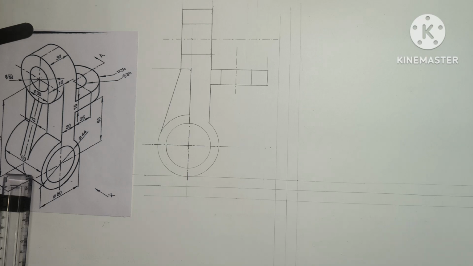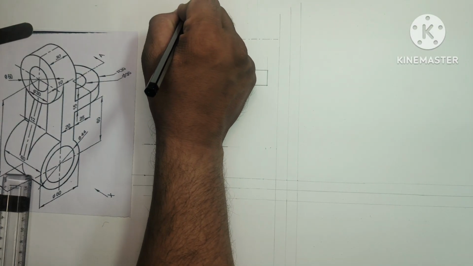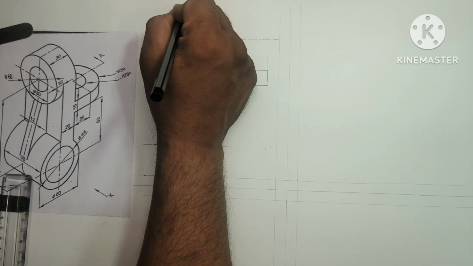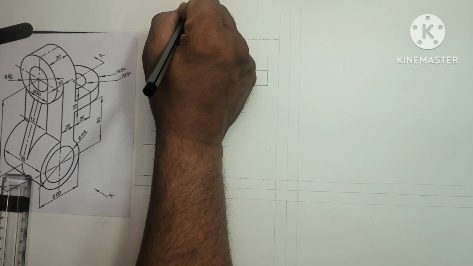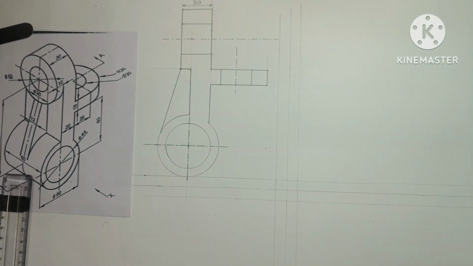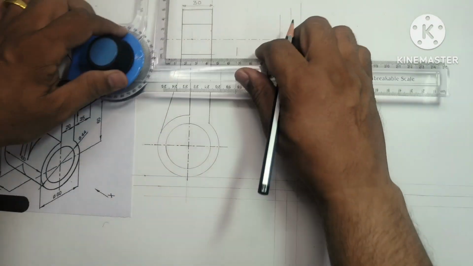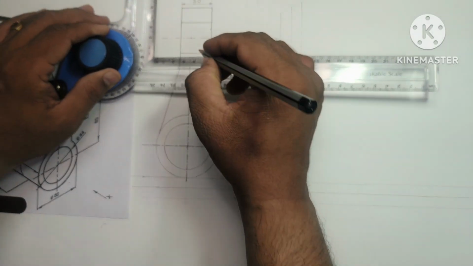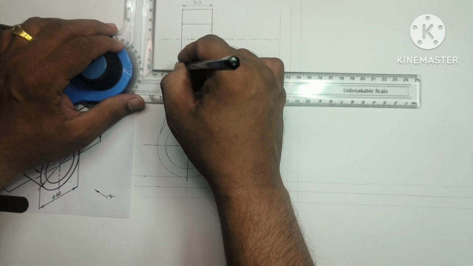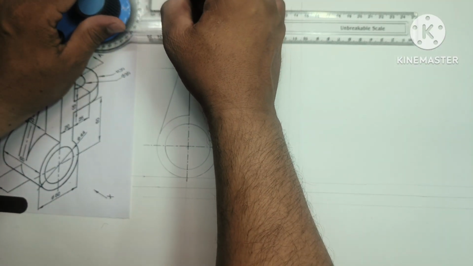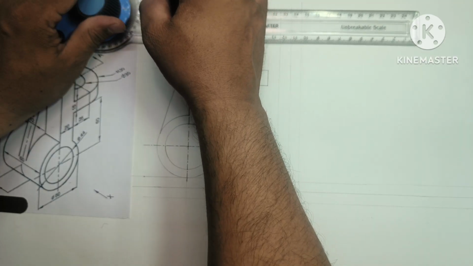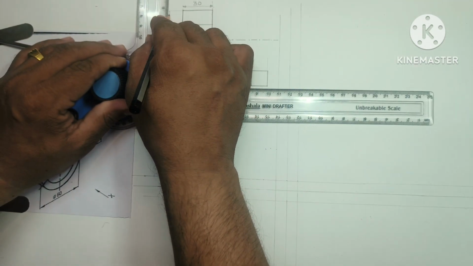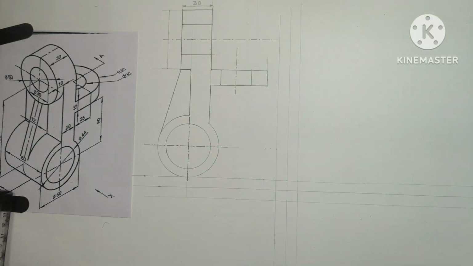Now I will mark the dimension for the front view. This dimension is 30. Then this dimension is 60.